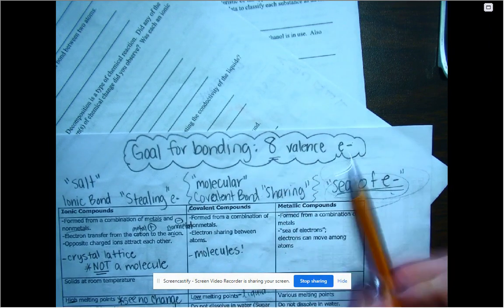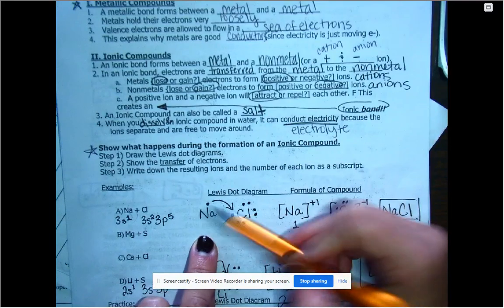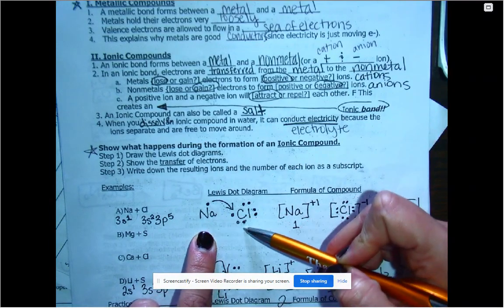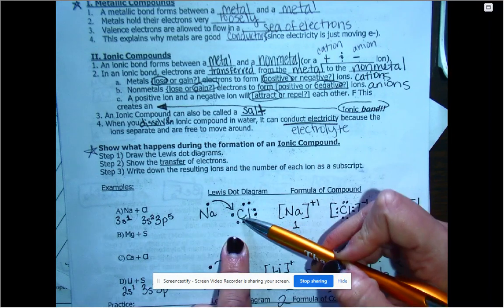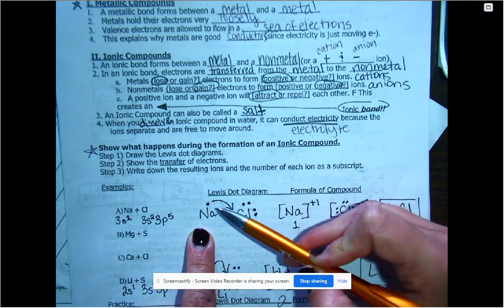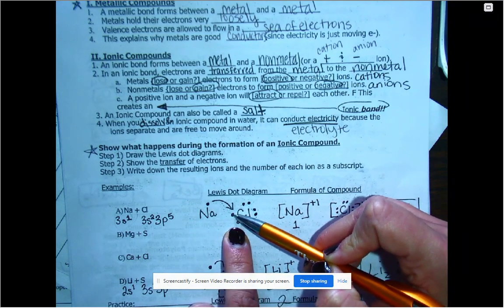They're trying to get that full outer shell. They're trying to get 8 valence electrons. So, looking at this first example, sodium has to just get rid of 1. Chlorine just needs to gain 1. So we show that electron transfer by putting an arrow from that single one to the single one over here.